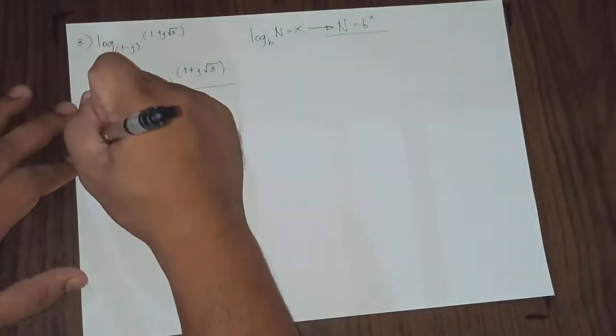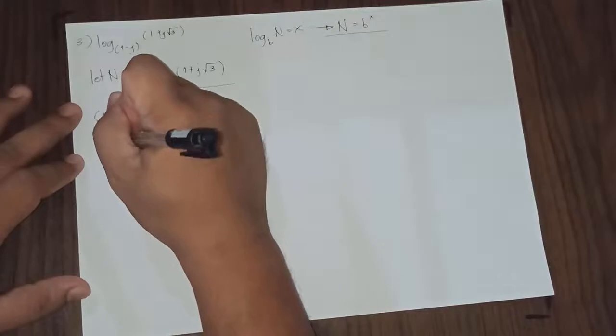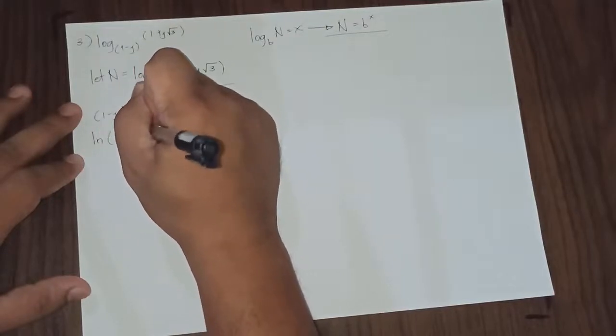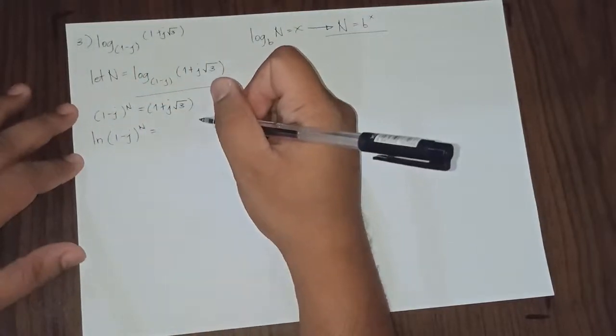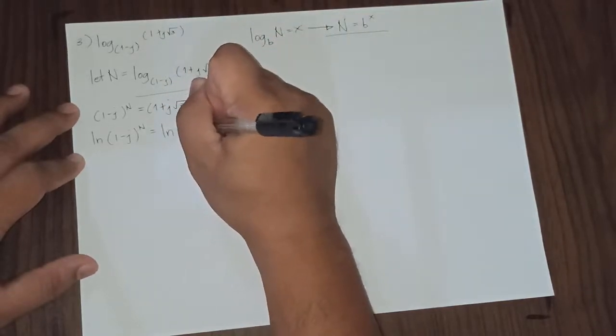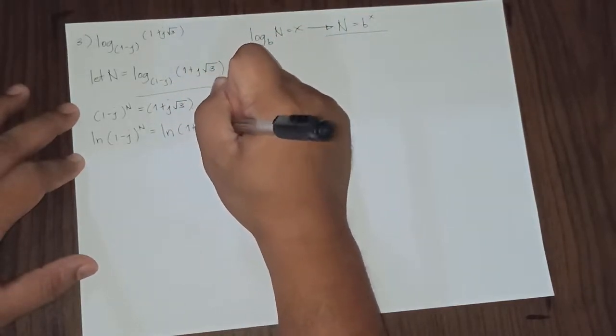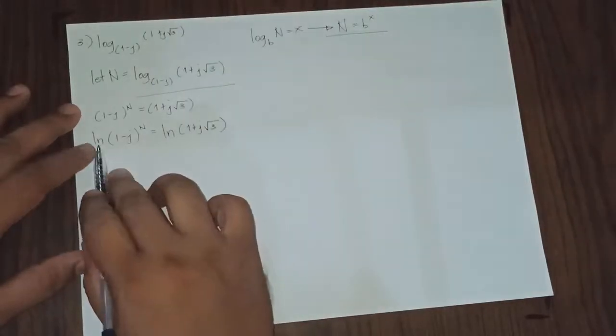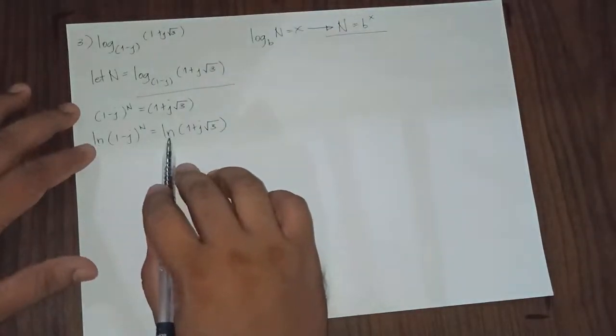So, kapag nag-apply tayo ng logarithm dito, 1 minus j raised to n, that is also equal to, mag-a-apply din tayo ng ln dito. Right? 1 plus j the square root of 3. Nag-apply ka ng ln doon, mag-a-apply ka rin dyan. Okay?